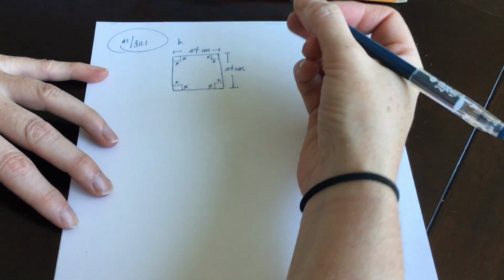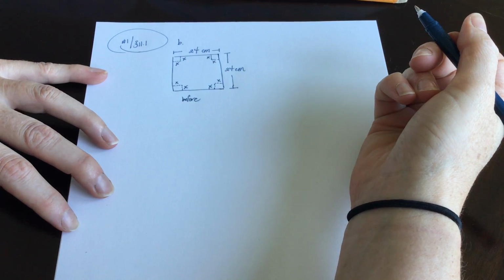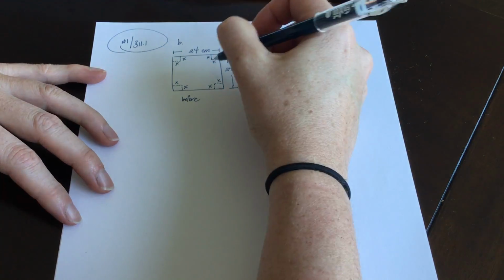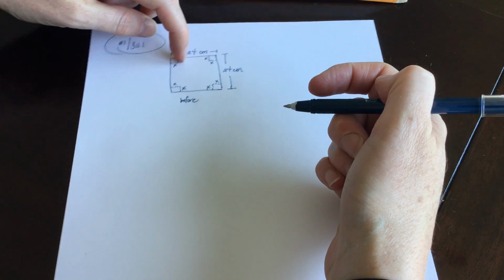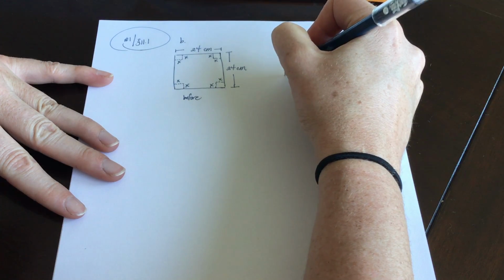This is kind of like the before picture. And then after cutting these little tabs off, you could flip the sides up, and then you get a little box that's open on the top.